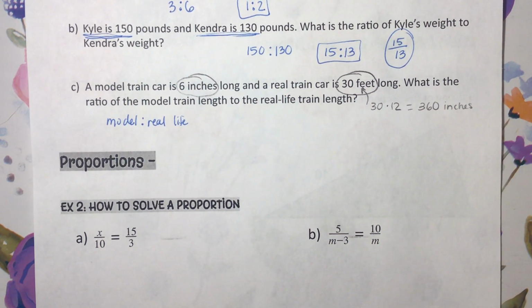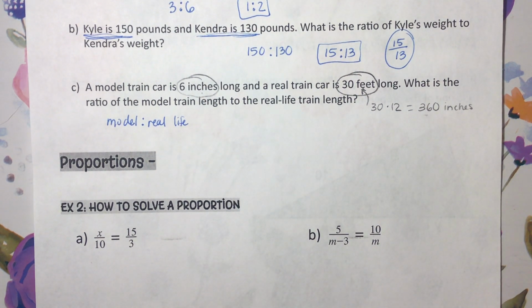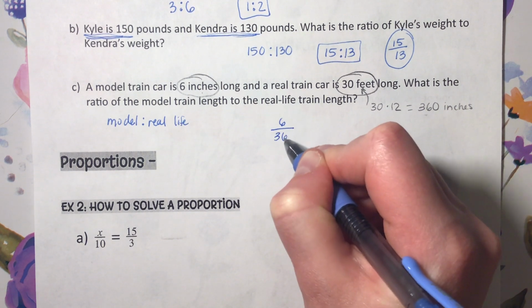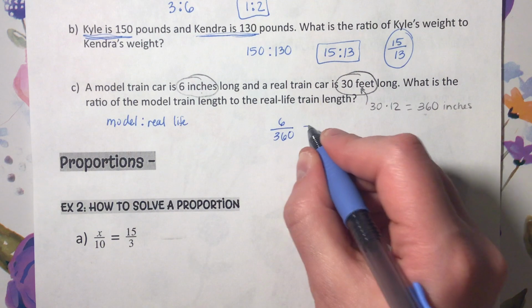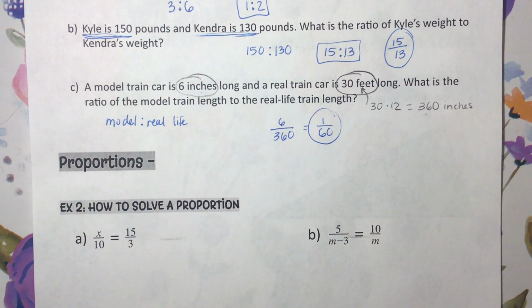So now I can say 6 inches to 360. So I'm going to put 6 over 360. That does reduce by a factor of 6. So this is now 1 over 60. And there you have it. Those are some examples of how you would simply write a ratio out. And remember, a ratio is comparing two quantities or two values via division.